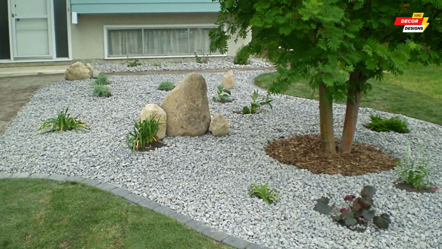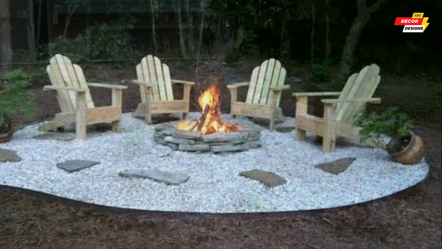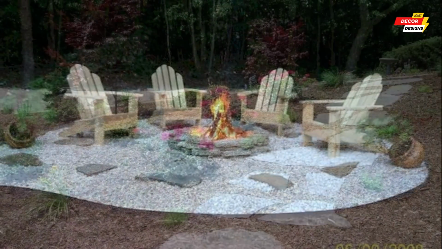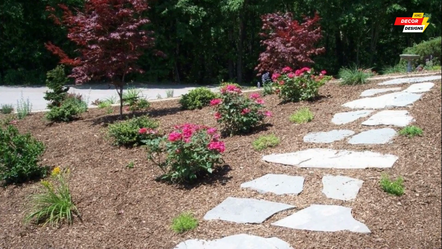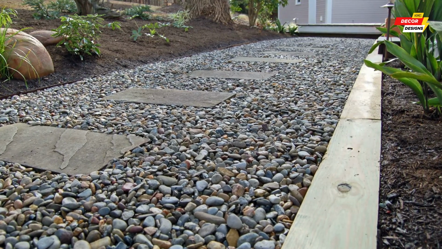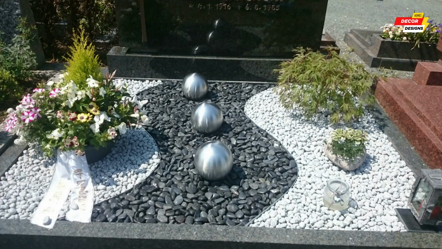3. Rustic charm. Embrace a natural aesthetic by incorporating weathered wood elements like benches, planters, or fencing. Use a mix of gravel sizes and textures, and introduce plants with a soft, romantic feel like lavender, catmint, and nepeta. 4. Moonlit mystery. For a captivating evening garden, choose light-colored gravel that reflects moonlight.